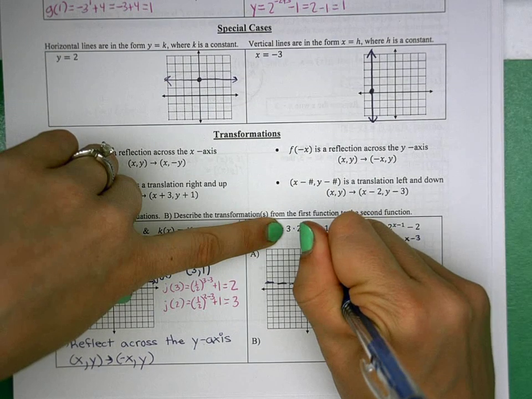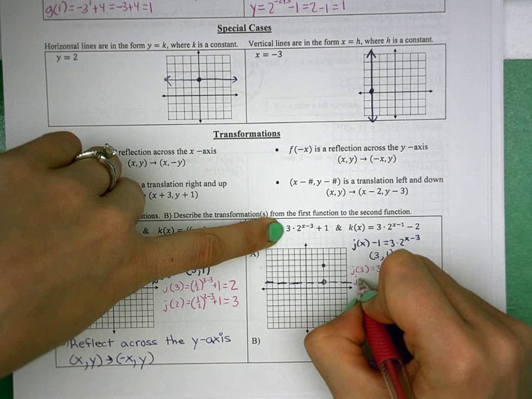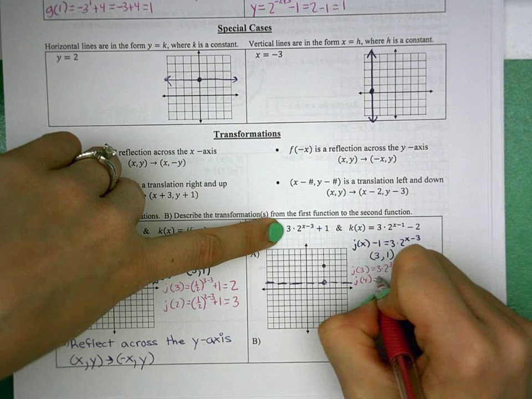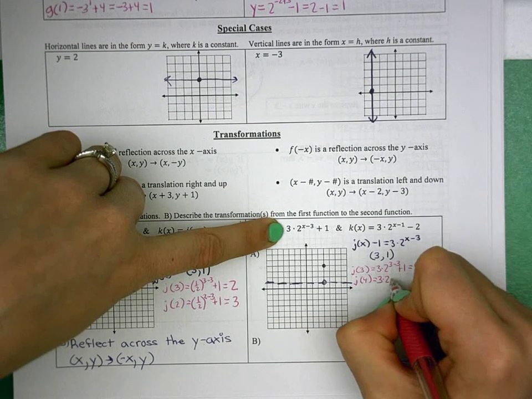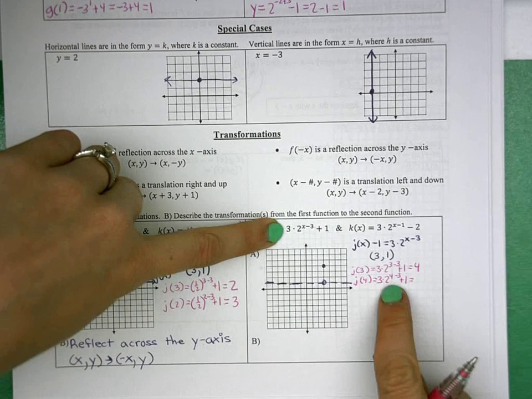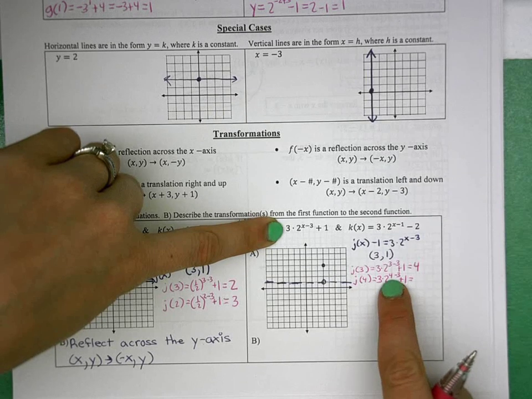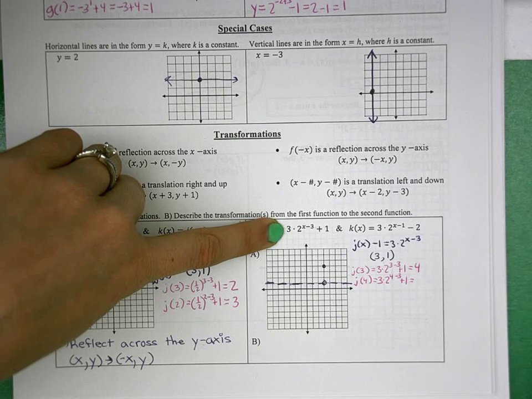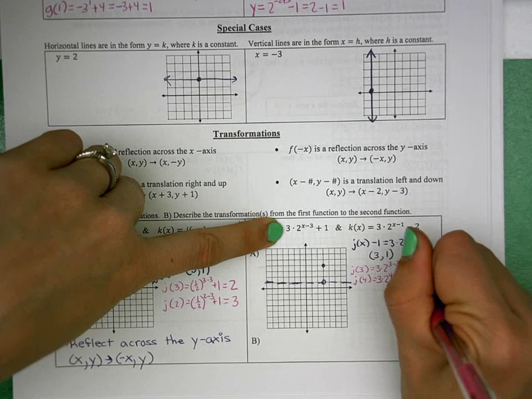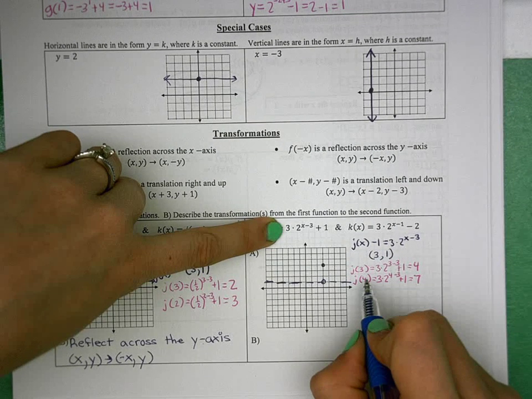And then the second one I'm going to choose to plug in is going to be 4. So we have 3 times 2 to the 4 minus 3, plus 1. 4 minus 3 is 1, so we have 2 to the first, which is 2. 3 times 2 is 6, plus 1 is 7. And so my second coordinate point is going to be at x equals 4, y equals 7.